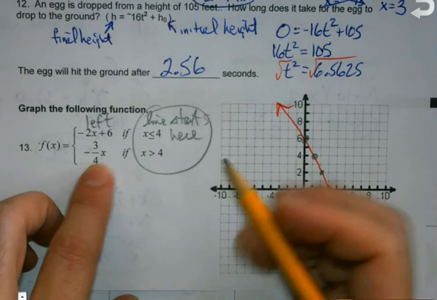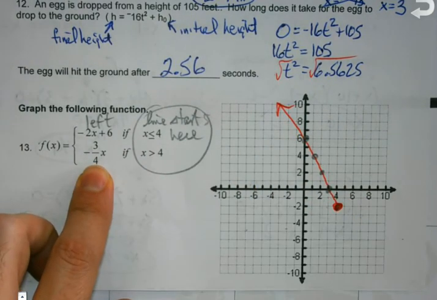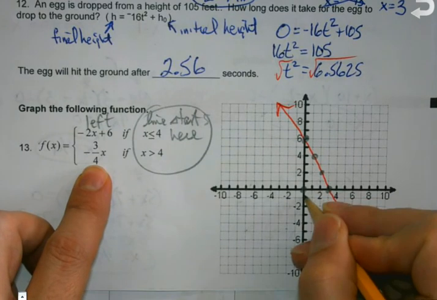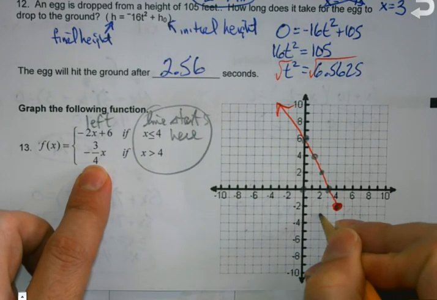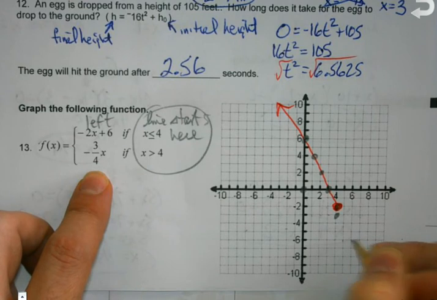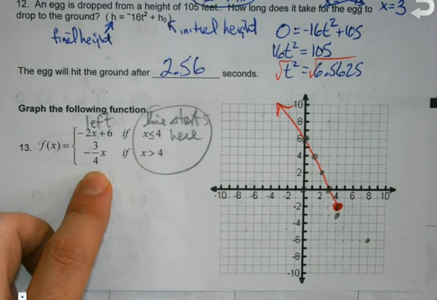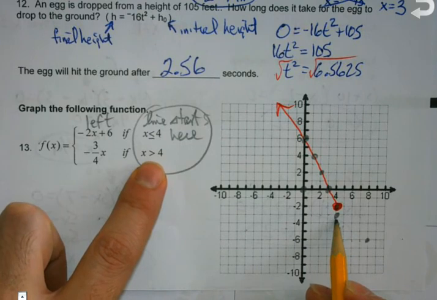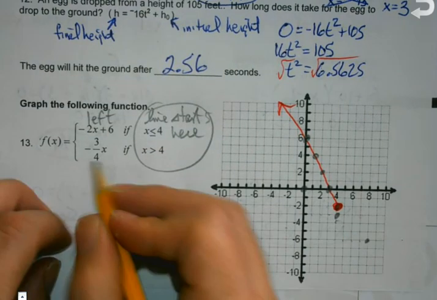The other one, what's my y-intercept if I don't see one? 0. My 0. Down 3. Right 4. Down 3. And right 4. So I go, oh, I already got my dot. Here's 4. X is greater than 4. Which side of the line do I want? To the right.